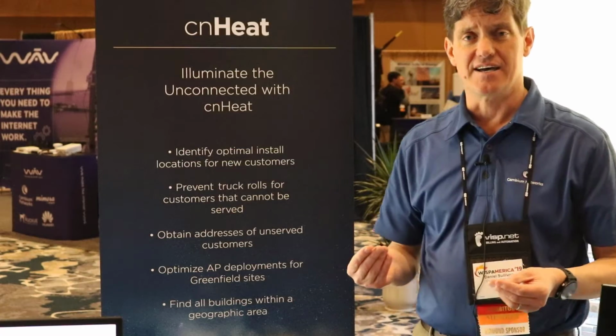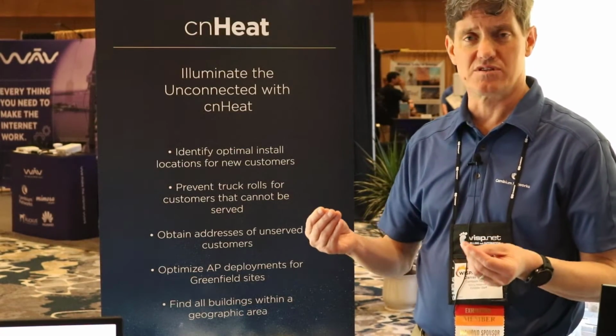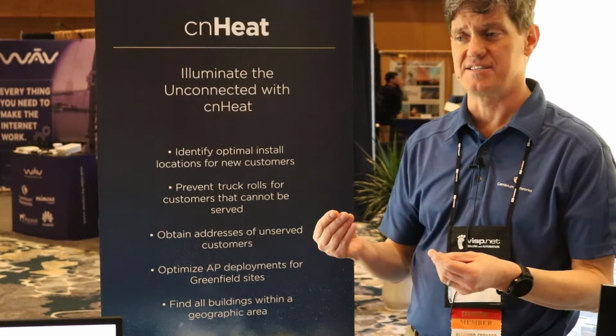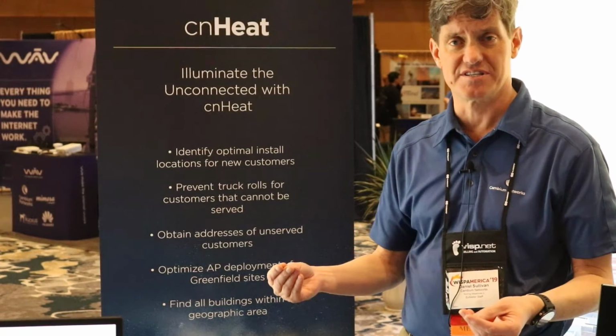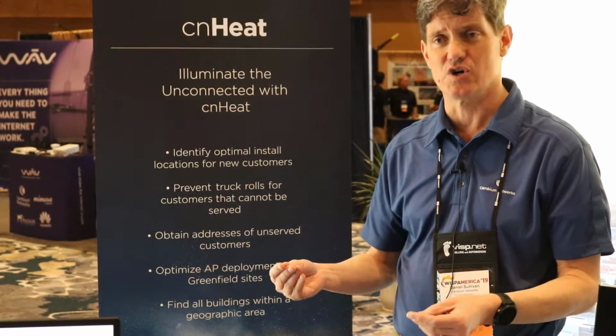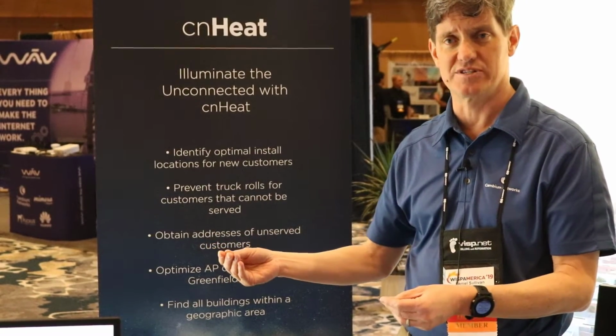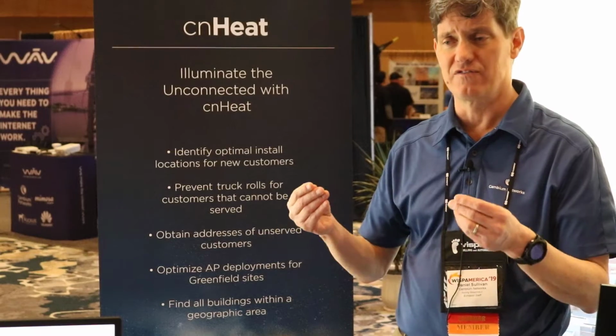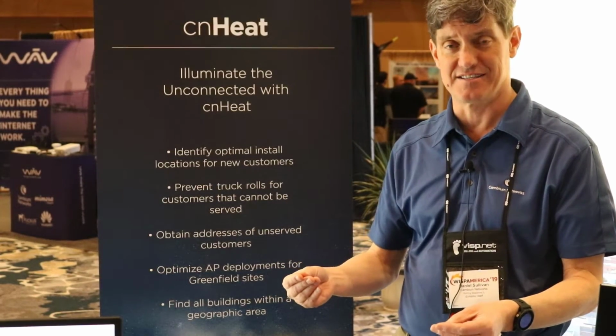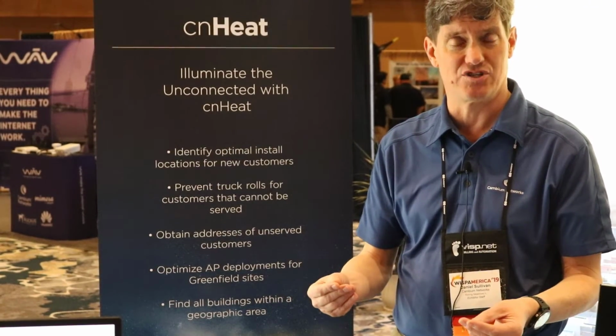A second thing that it does is oftentimes there's failed installs, especially as the amount of trees increases. And this allows you to know in advance with more confidence customers you just can't get. And so instead of sending the truck out on a place where you'd fail and lose some of your valuable time, now you can have a very good understanding of that in advance. And so you can save money that way too.